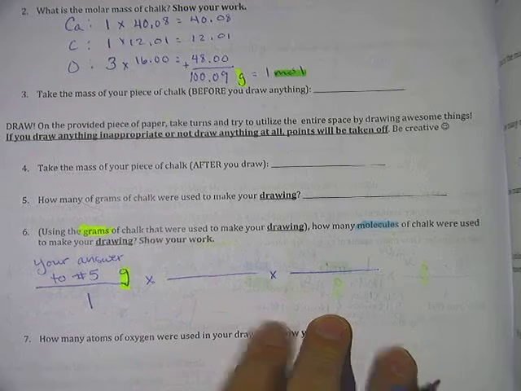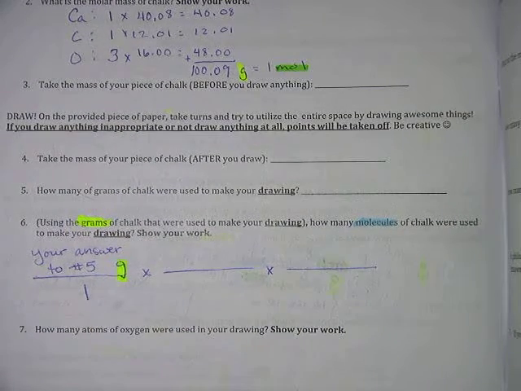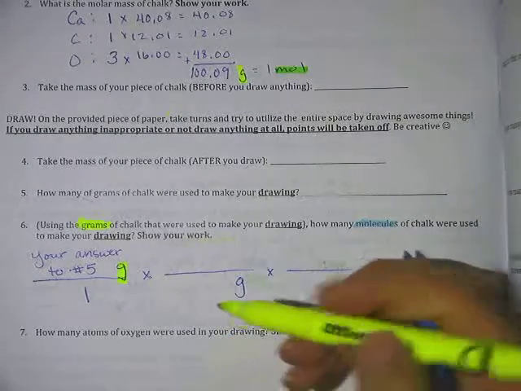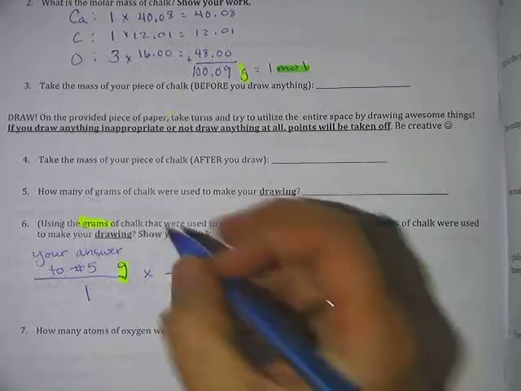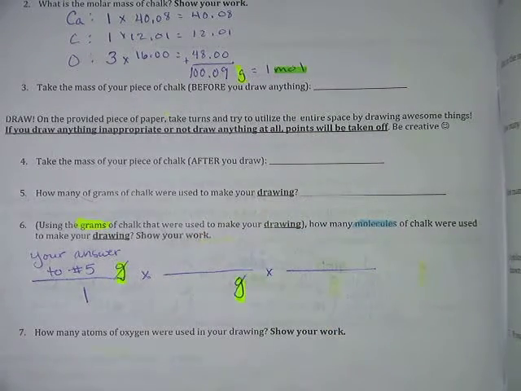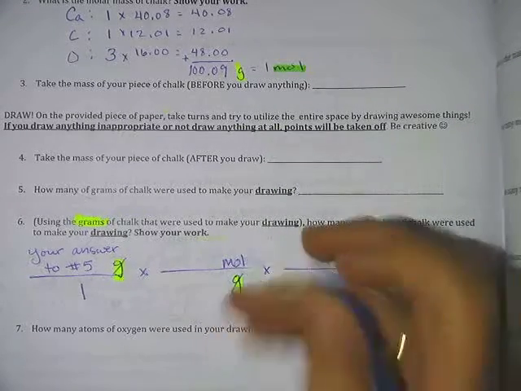Wait. Okay, if you have grams on top, where else do grams go? Bottom. On the bottom, what goes up must come down. Okay. That uses grams twice. We're done with grams. What do we use now? Switch to moles. Moles have to go in the middle.